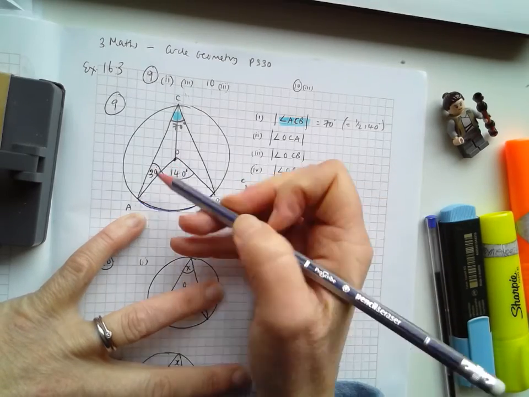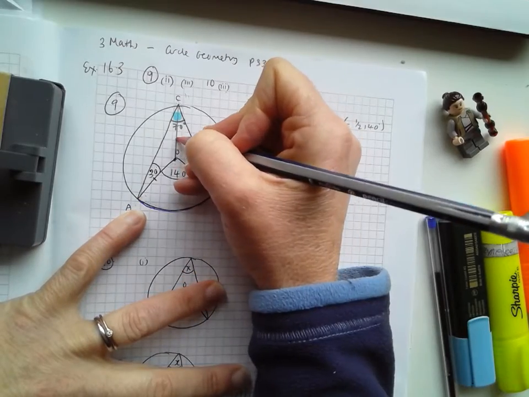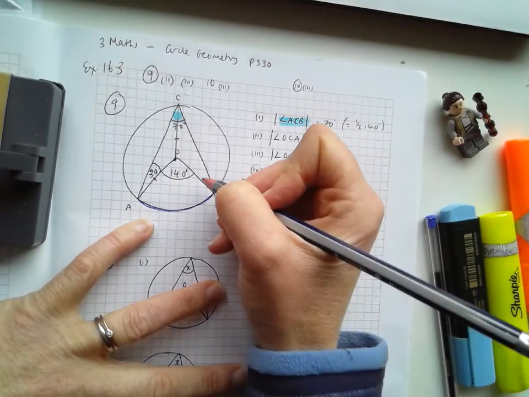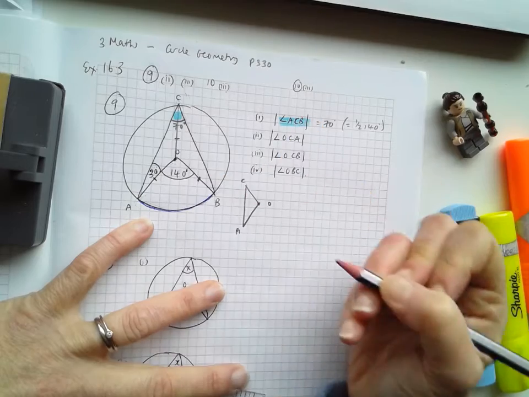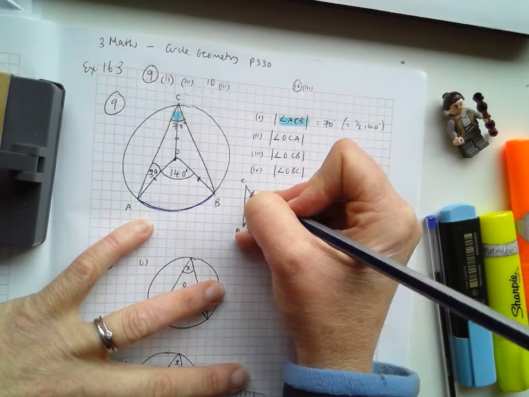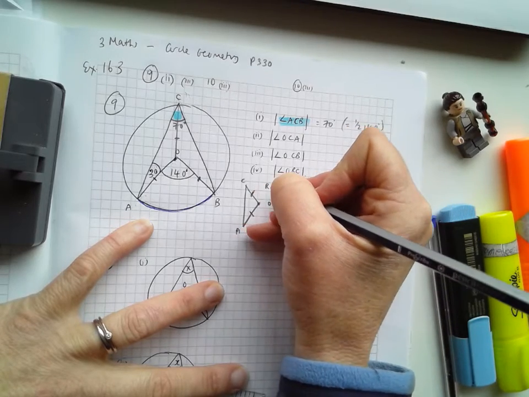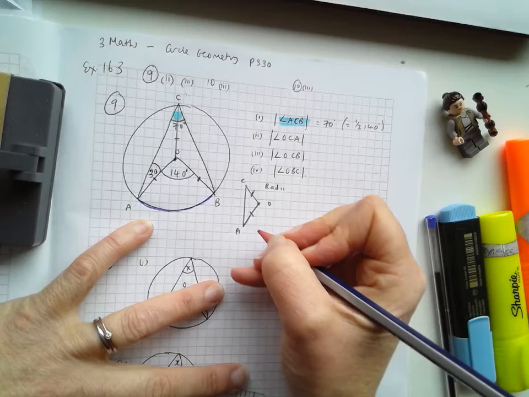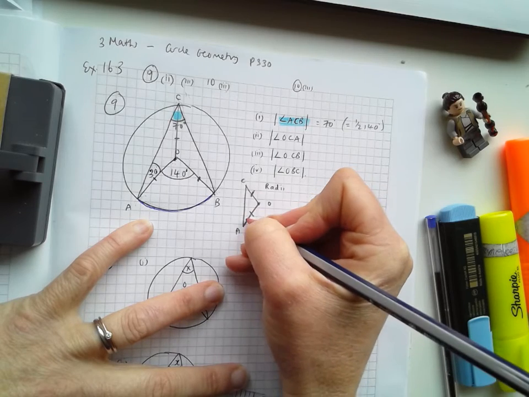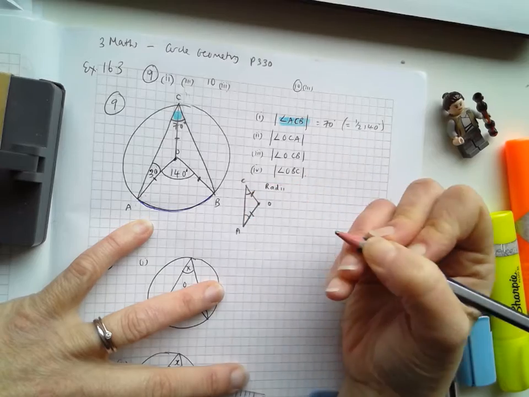OA is a radius. That means it's the same as length OC because it's also a radius, which is the same as length OB, which is also a radius. So OC and OA are the same size because they are both radii, which means that OAC, this angle here, and OCA, this angle here, are the same size.